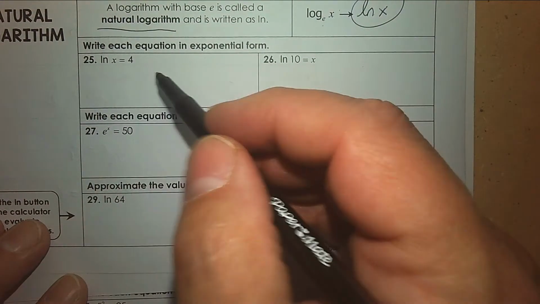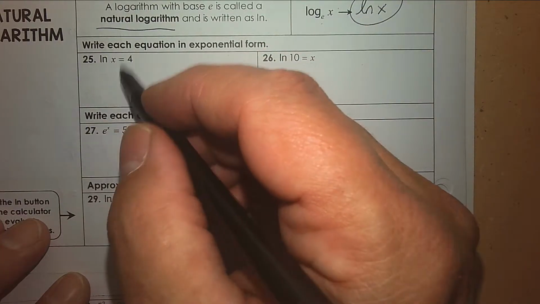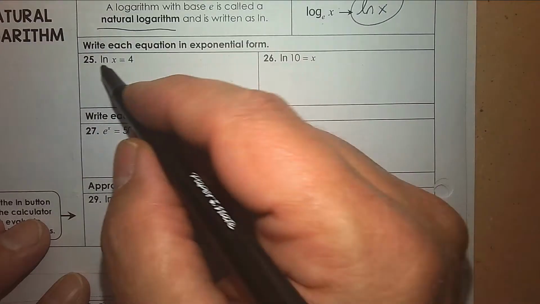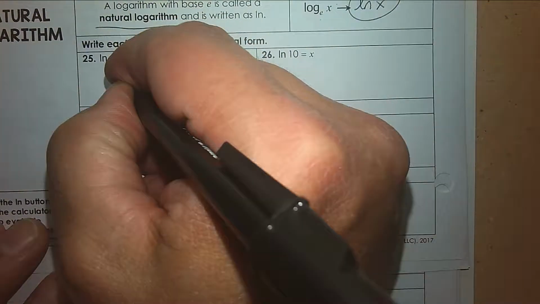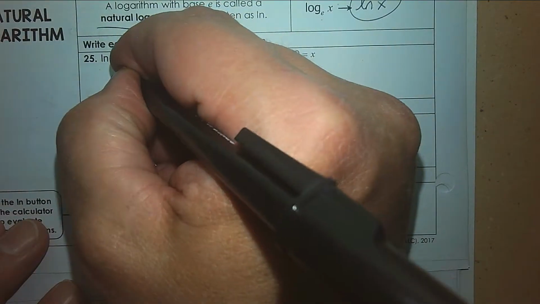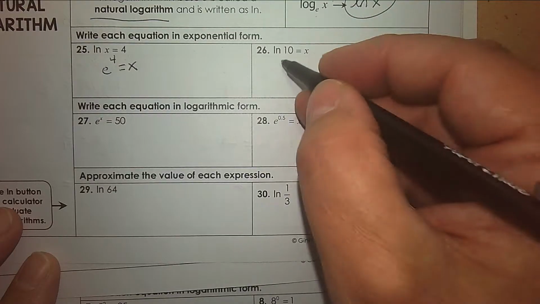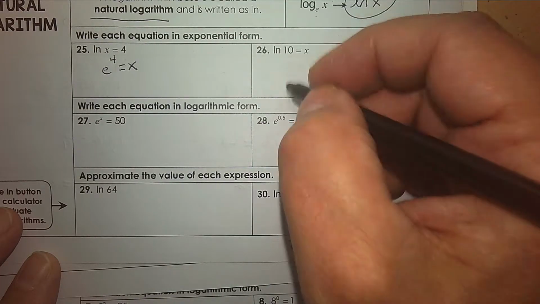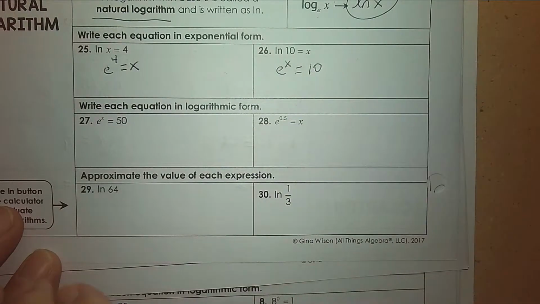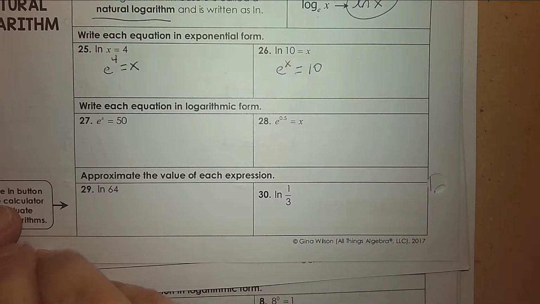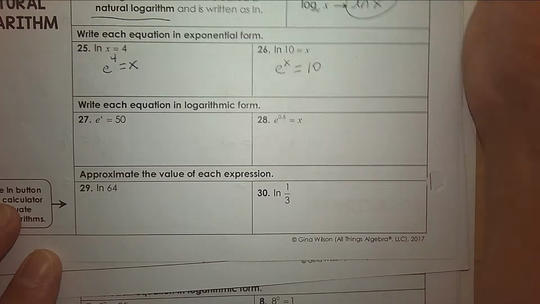Can you write each equation in exponential form? So, when I see this, I read it. Ln x equals what? 4. What's the base that you don't see? E. What's the exponent? 4, and what's the answer? X. Again, what base is this that you don't see? E. What exponent is on it? X, and what's the answer? I'm not making this complicated. If you're thinking 100 times over it, it's too complicated. Make it simple.